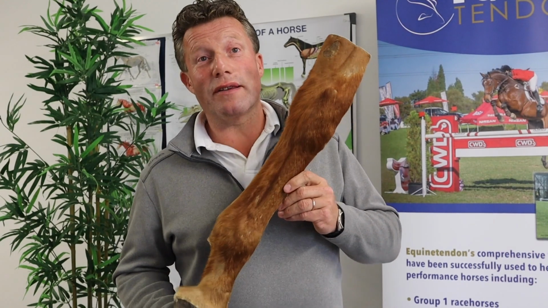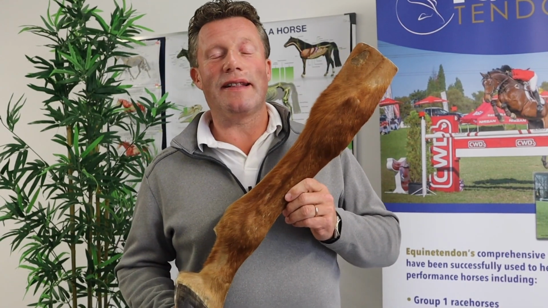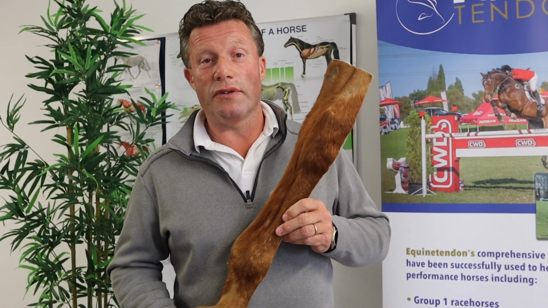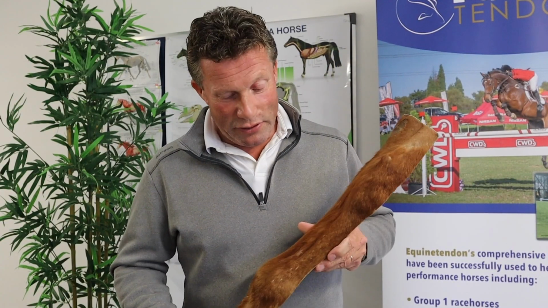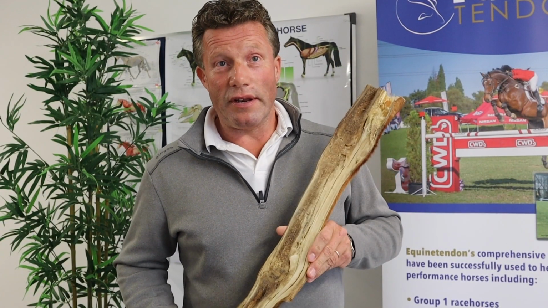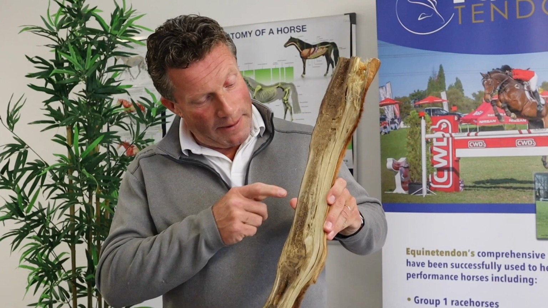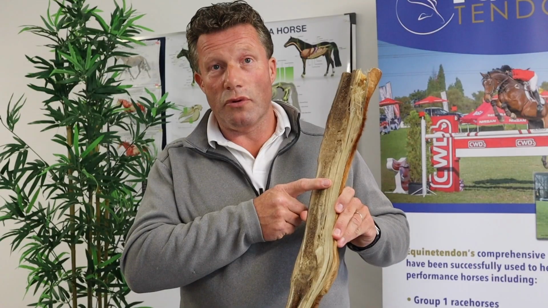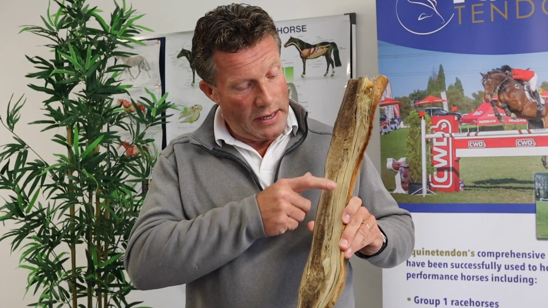What I want to talk about today is the difference between ligaments and tendons, because it's essential, if we talk about healing of these structures, that we know what they're supposed to do. So if I turn this horse around, we can see the inside of the leg. One of the main ligaments we have to deal with in equine sports management and injury is the suspensory ligament.